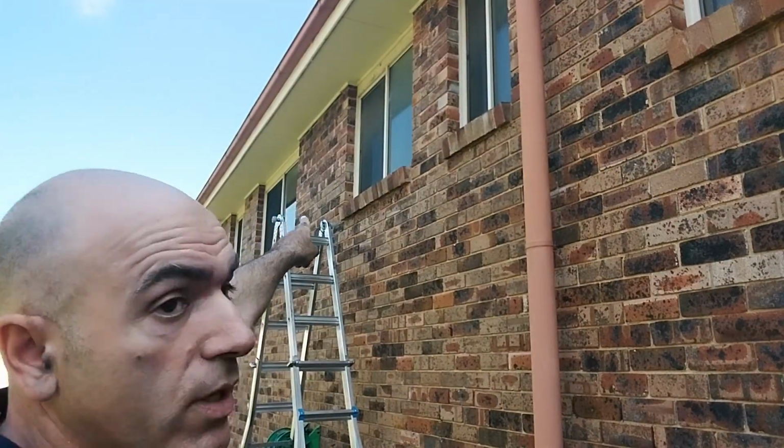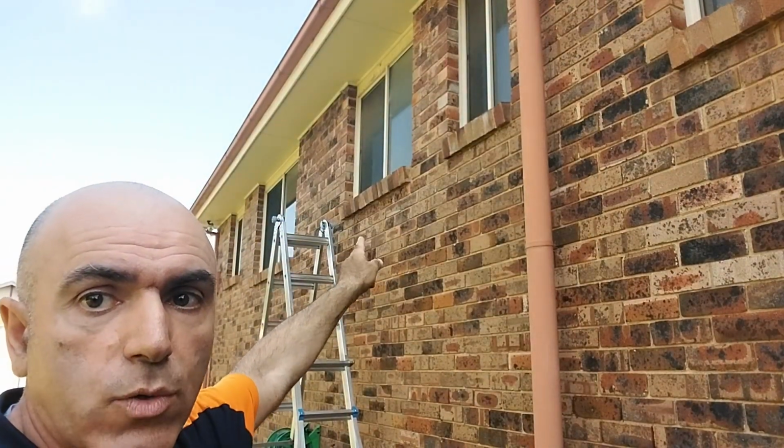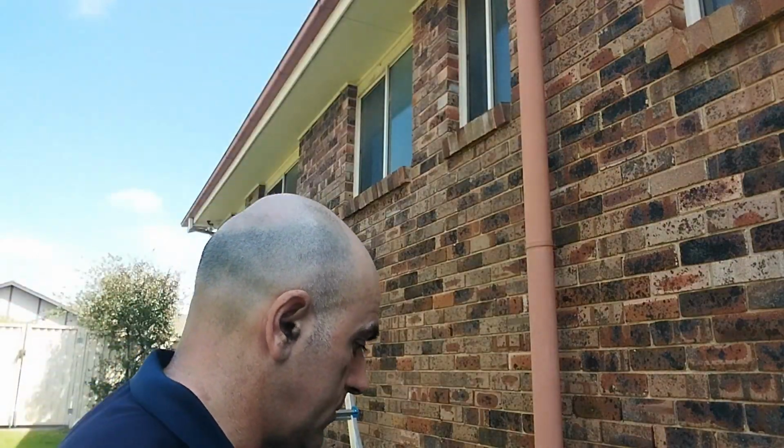Now, as you saw at the start, I struggled a little bit to get that screen out. A little tip, with this particular design, they're really easy to get out from the inside. So go inside, open the window and just pop the screen out. Just push it towards the groove side, the big groove side, and just push it out. Okay, keep an eye on that screen, the one above the ladder. I'll go inside and push that screen out.